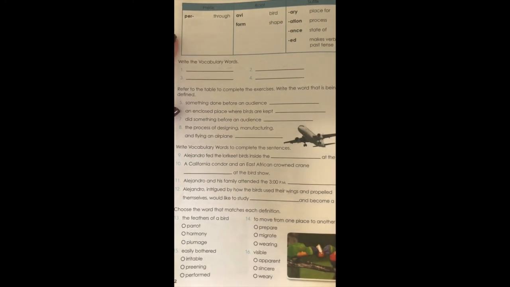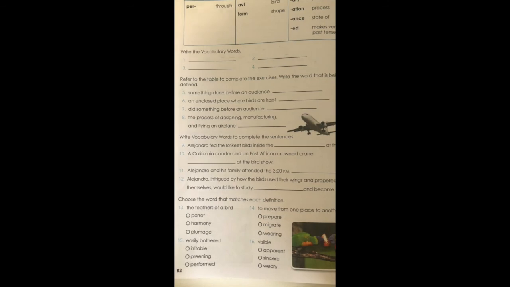So here we have our vocabulary words page. By now you should have your vocabulary word definitions written from Monday, and it's the same process this week with your prefix, root, and suffix hints on the top, writing your vocabulary words, making sure that you are using your spelling dictionary and referring to your key to complete your exercises, which include the definitions, and then completing your sentences and multiple choice as usual.